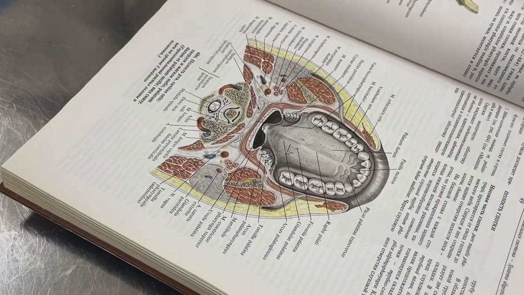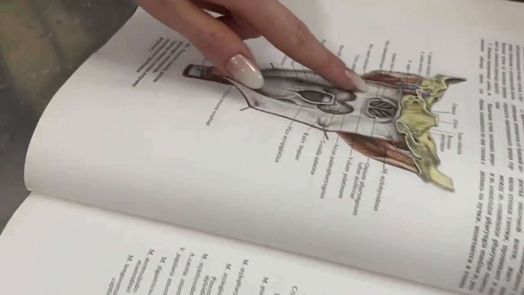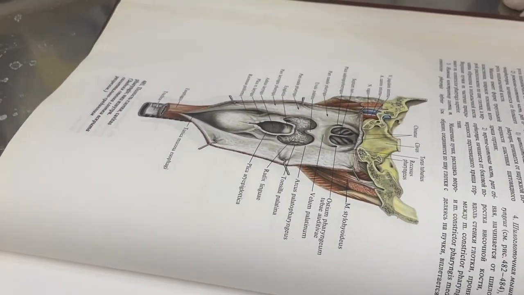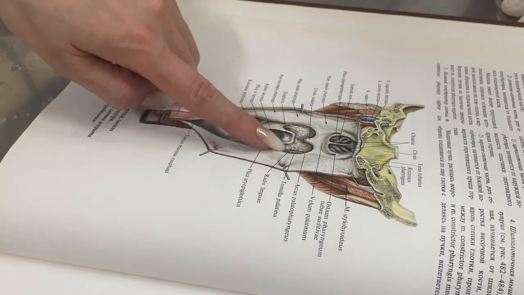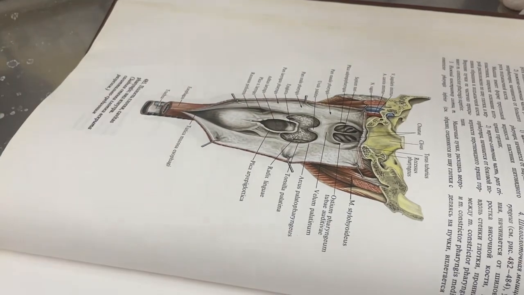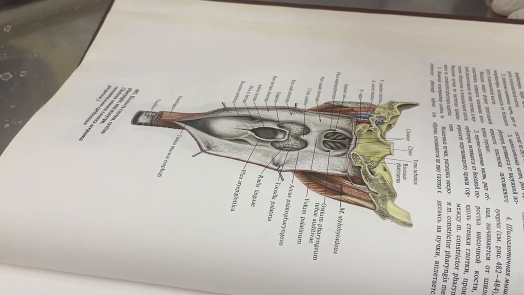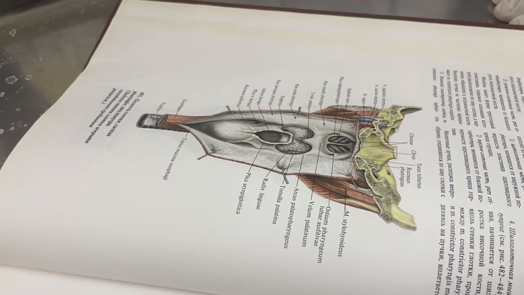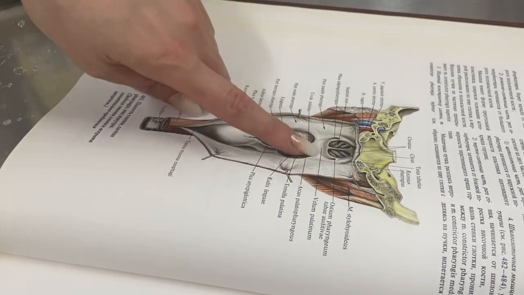So upper part is behind the nasal cavity. We call it nasopharynx or nasal part. The next part behind the oral cavity, oropharynx, and behind the larynx, laryngopharynx, or laryngeal opening. So let's start with nasopharynx.